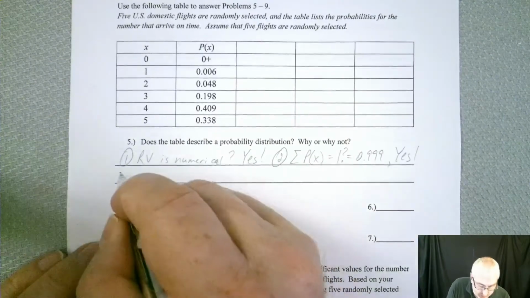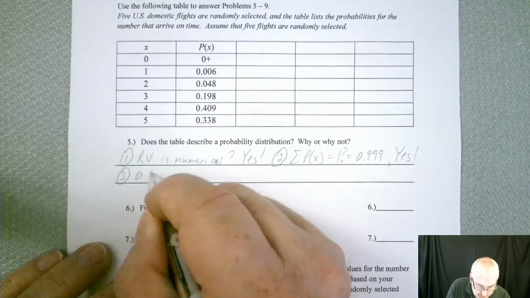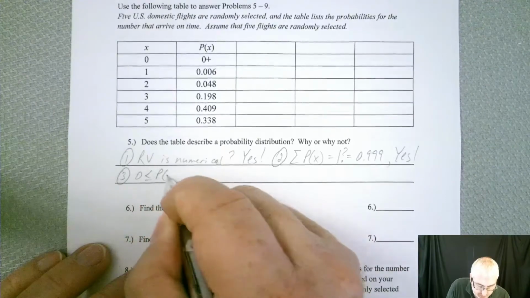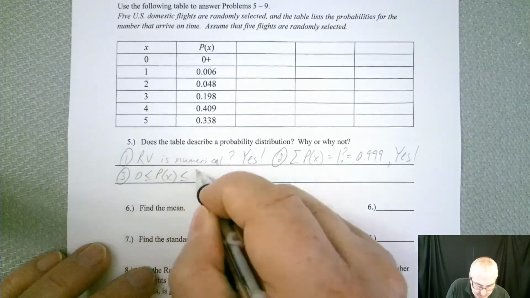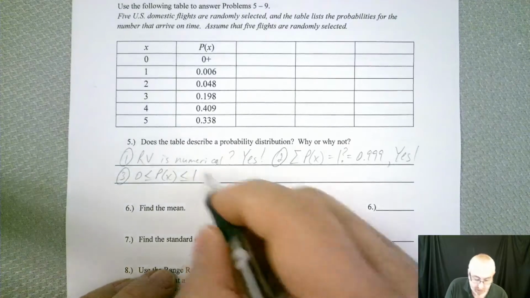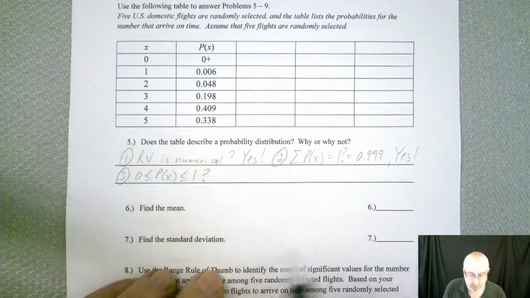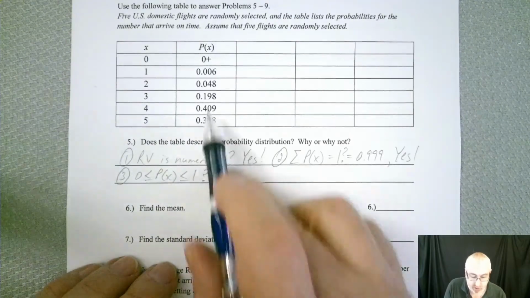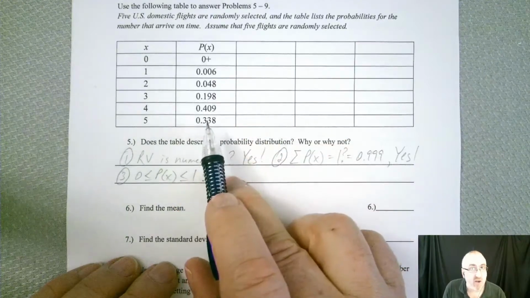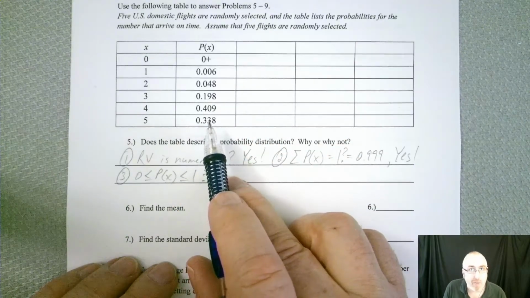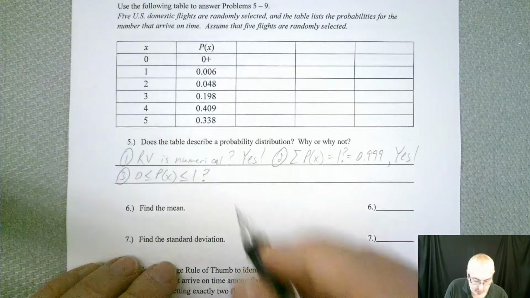And then the third condition is that each probability has to be between 0 and 1 inclusive. So remember, inclusive means including. If we look at all of our probabilities, none of them are negative, none of them are bigger than 1, so we're good on that one as well.